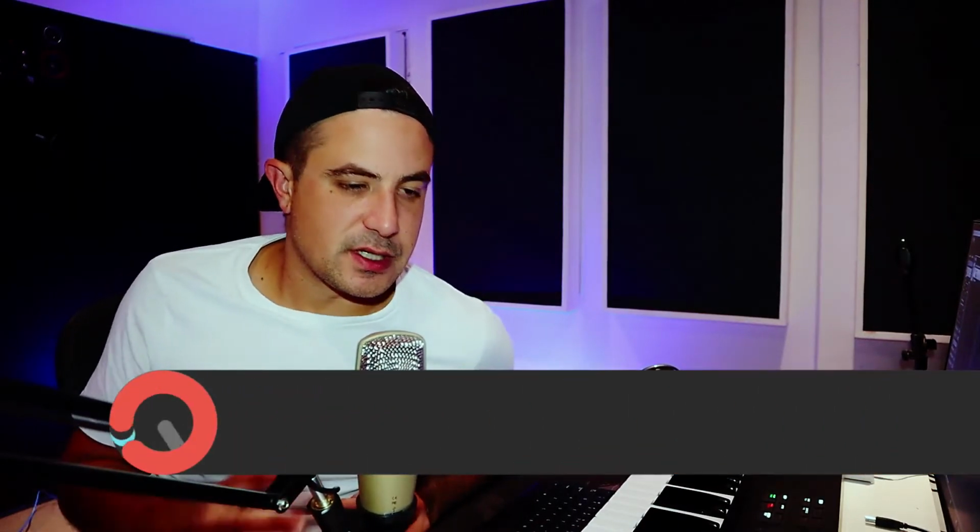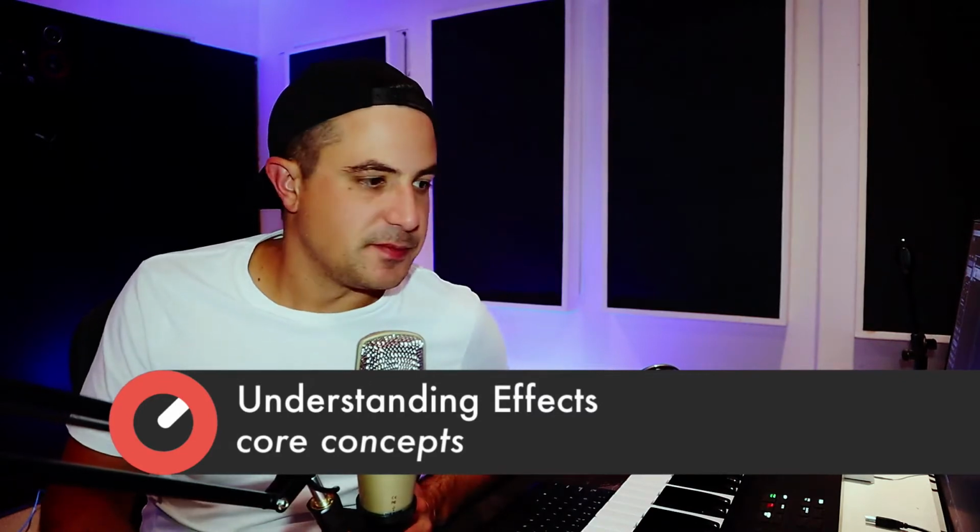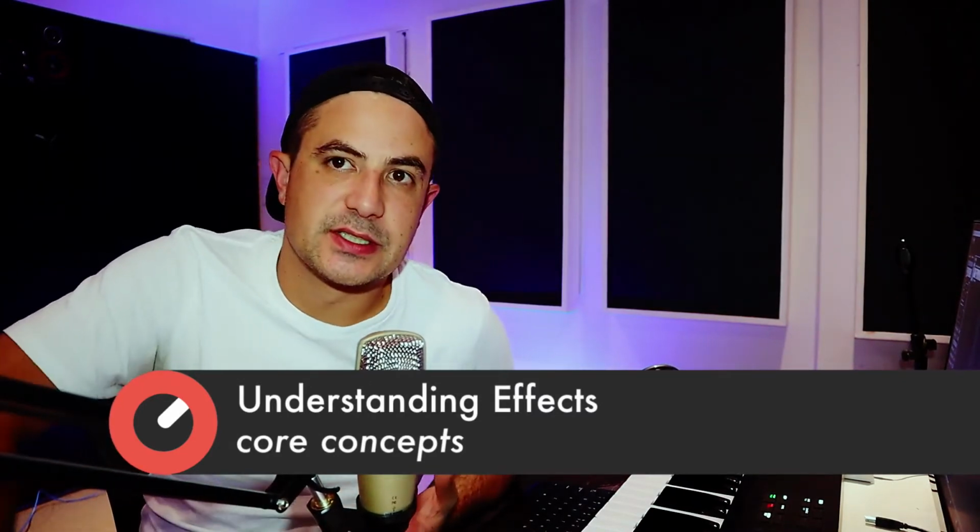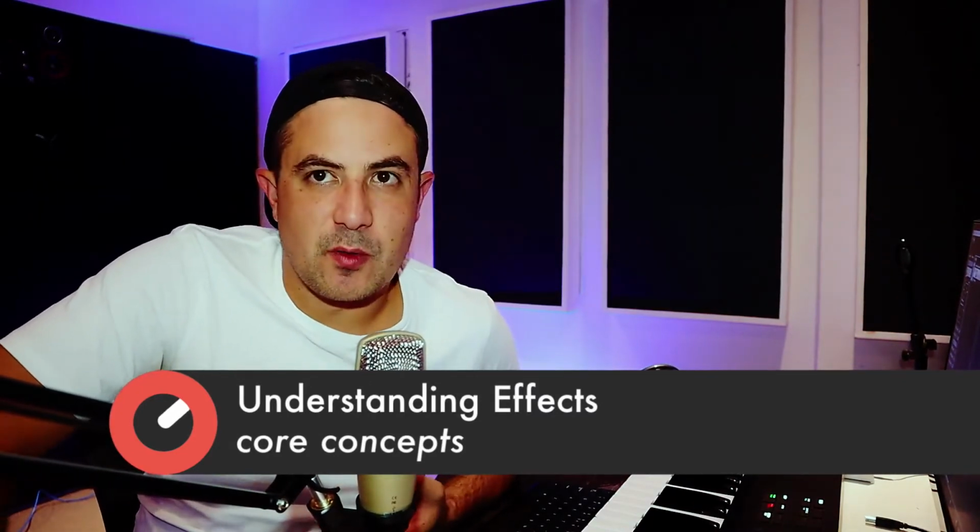So before we dive into our DAW, I just wanted to discuss one concept with you guys so that you understand where a lot of these effects come from, because understanding this makes it easier to pick up on where the different controls and terminology come from.